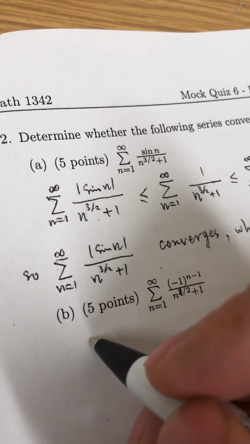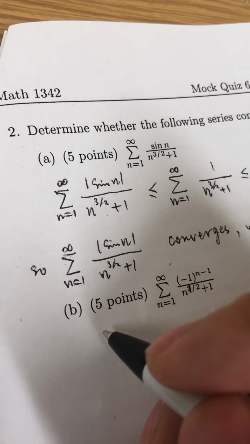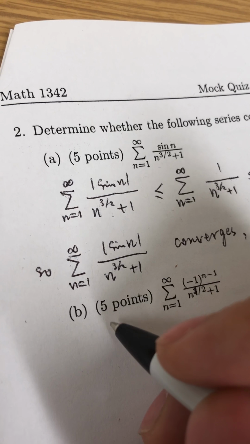First, claim that the series is an alternating series.